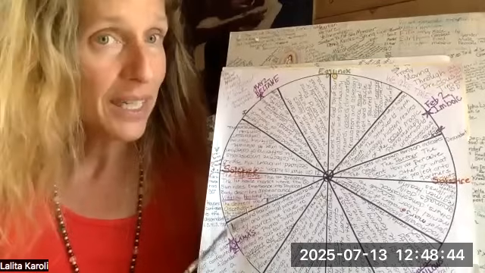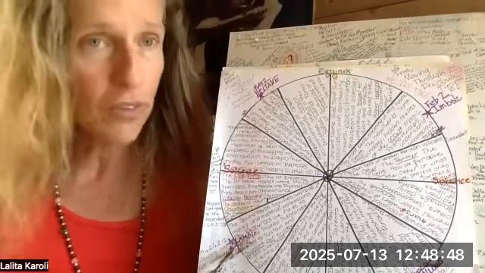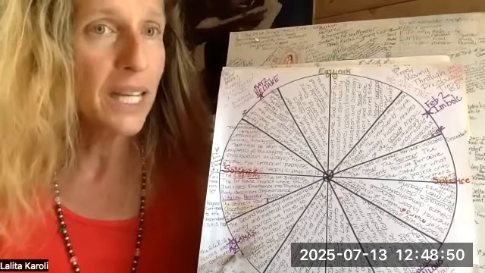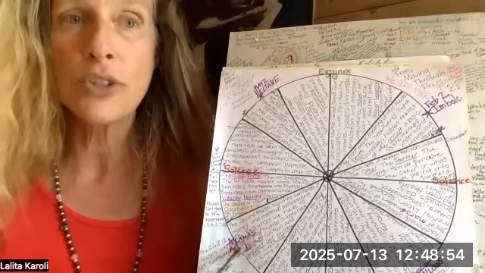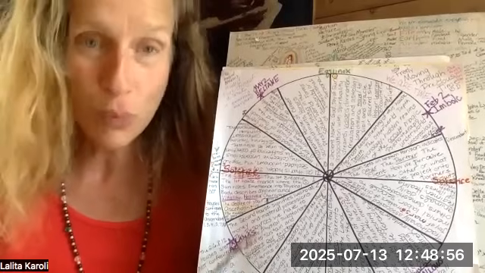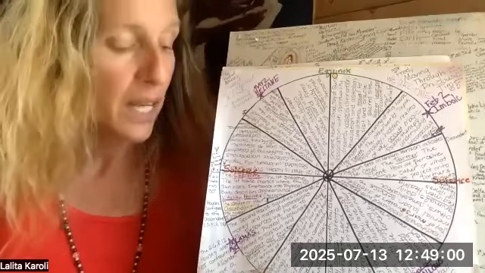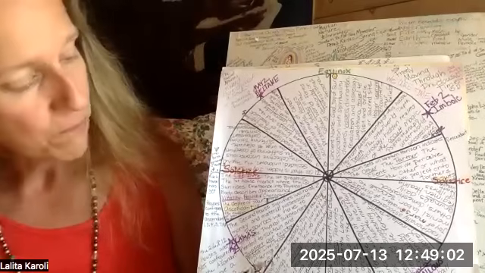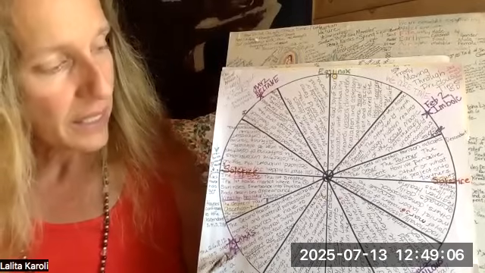If you get stuck in Hades, if you get stuck in feeling like there's never enough, I'm not abundant, you have to figure out how to open up your second house. And I will show you that you do that through the ruler, the planetary ruler of the second house, and also what planets are there. Okay, so Lammas, August 2nd.